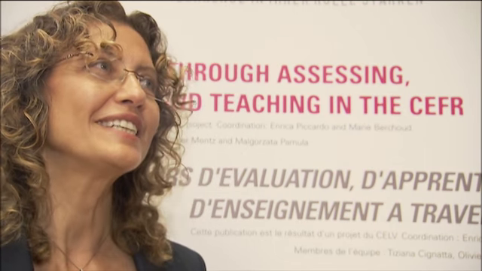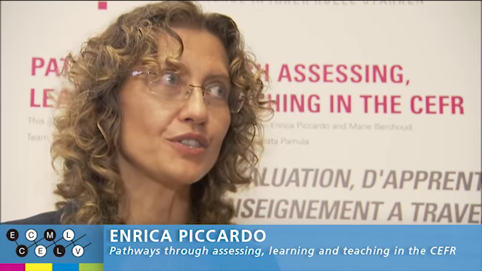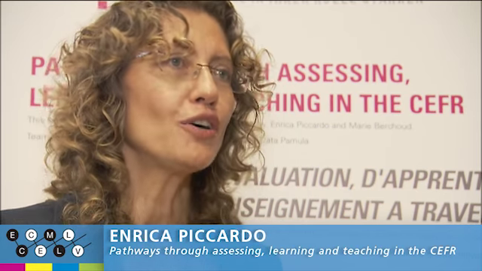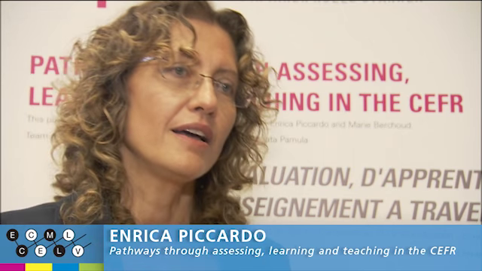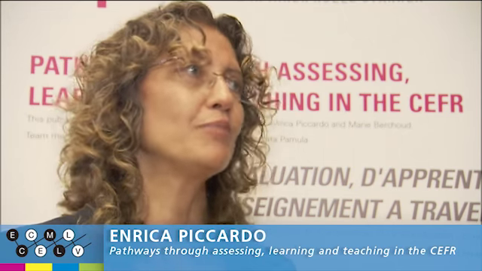The Common European Framework is already 10 years old, but we think that practitioners are still not confident enough with these complex tools, and there is a partial implementation of the concepts, especially of the key concepts of this potentially very innovative tool.